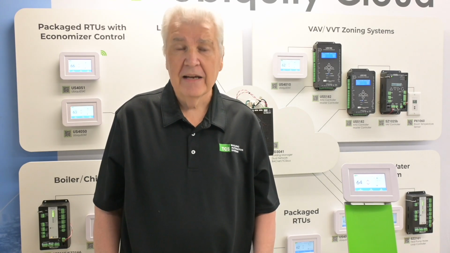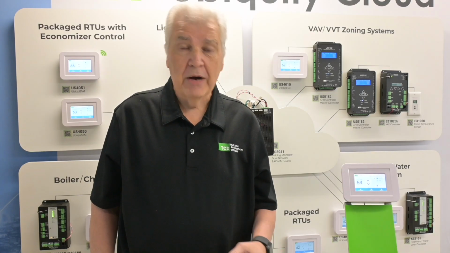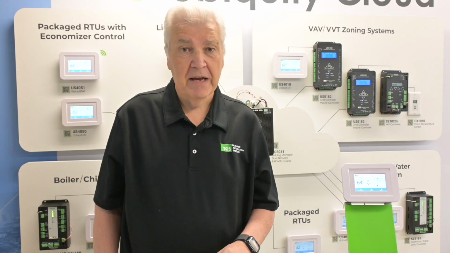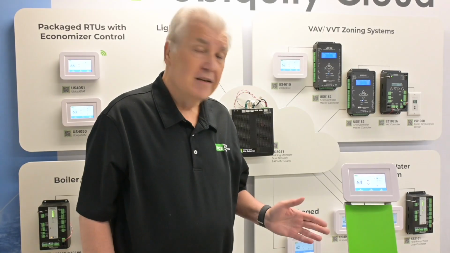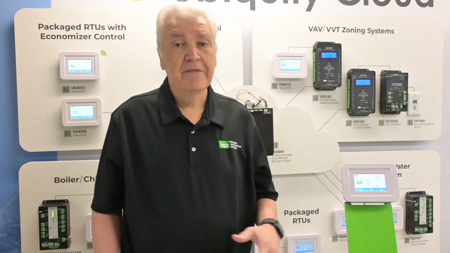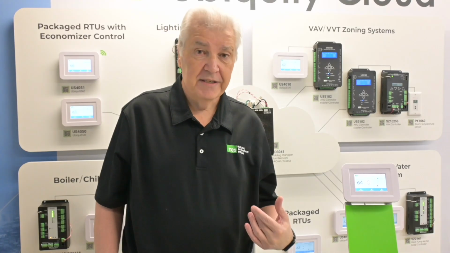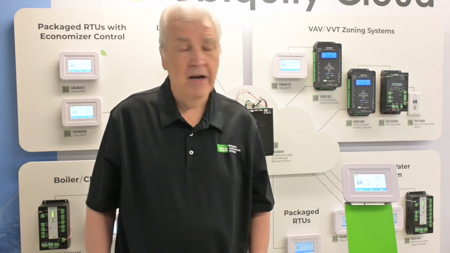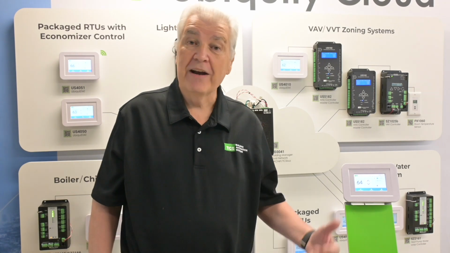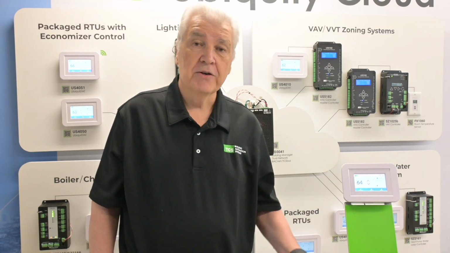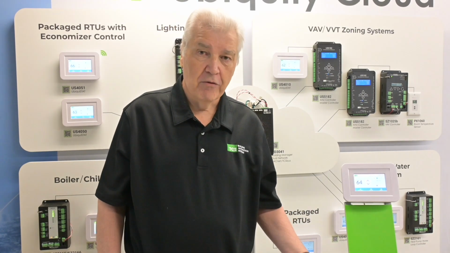I'd like to introduce you to a new application that we've added to the UbiquiSTAT, a 3-speed fan coil. Now we've added that to two of our UbiquiSTAT models, the US4010 and its cousin here, the US4110. The difference being the US4010 has two MSTP protocols, our TCS bus and BACnet MSTP, while the 4110 we've added a Wi-Fi chip so it can also communicate BACnet IP over Wi-Fi.